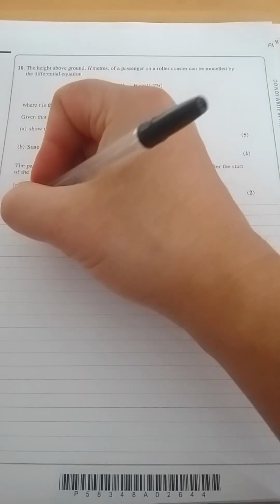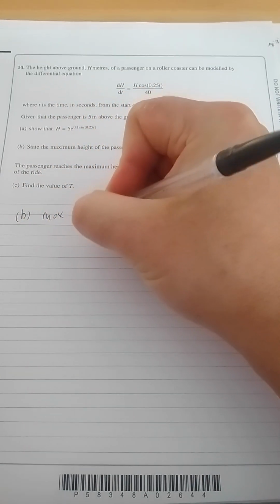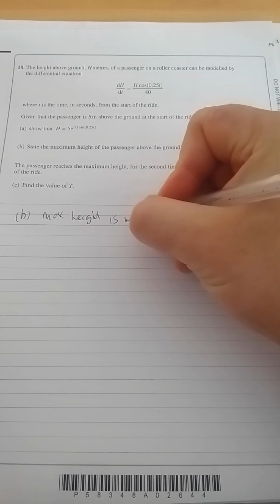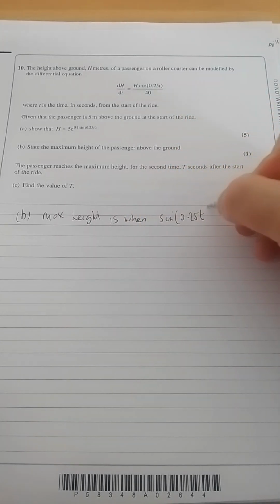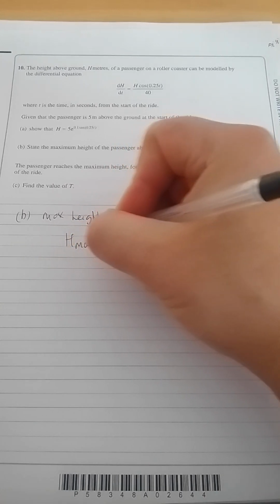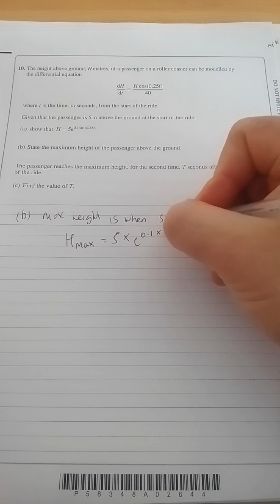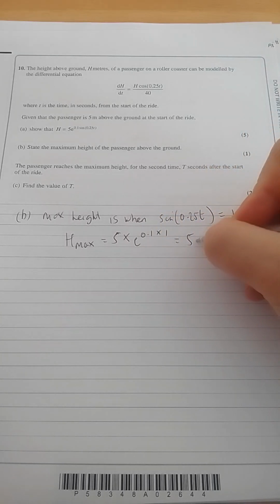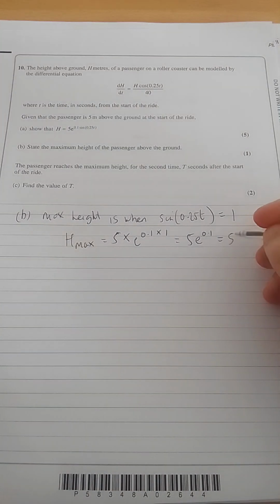So for part B, the maximum height is when sine of 0.25t is equal to +1. So that gives us the maximum height is 5 times e to the 0.1 times 1, or 5 times e to the 0.1, and we can type that in our calculator and it gives 5.3 meters.